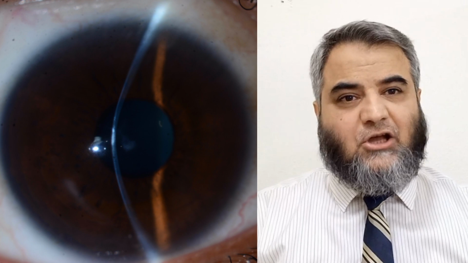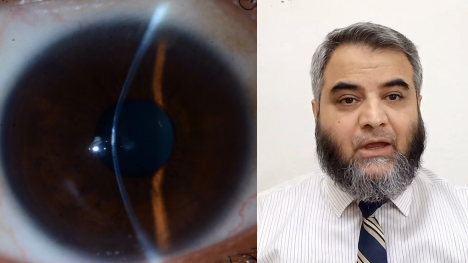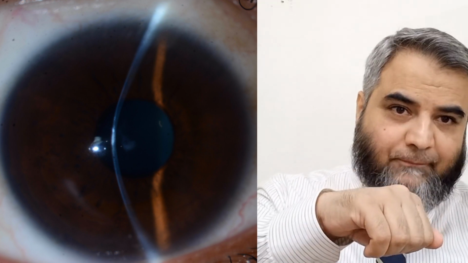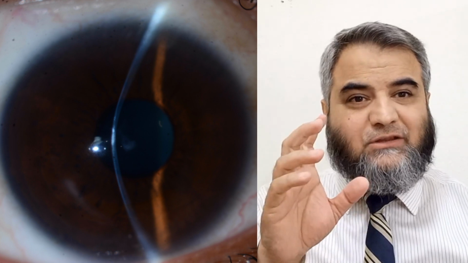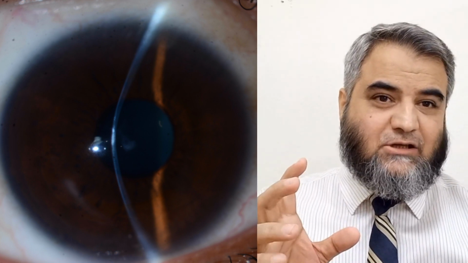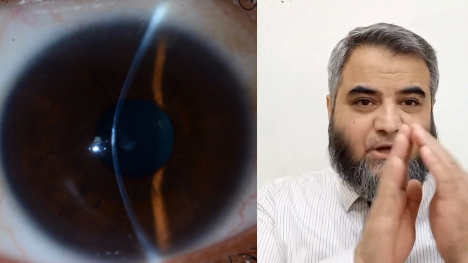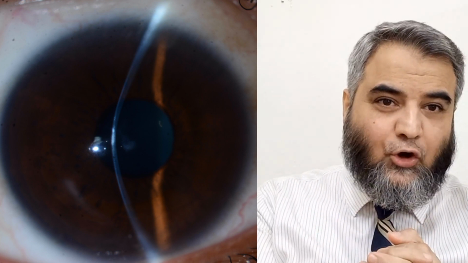When these lenses are used on the cornea, which is irregular and conical, and usually this cone is in the center or lower portion, they stay there, and just behind the lens there is tear film, and behind the tear film is the cornea.